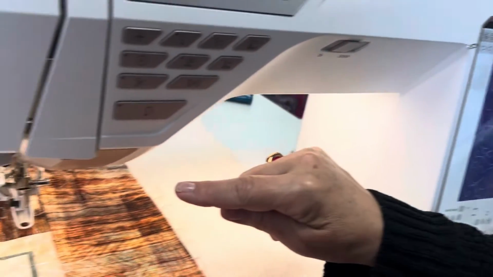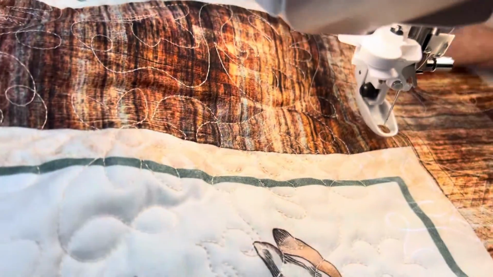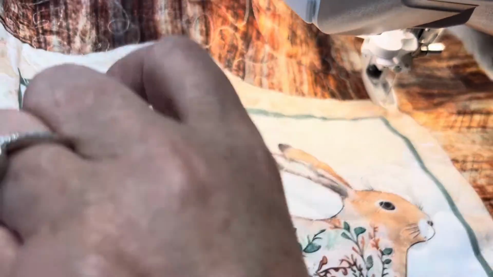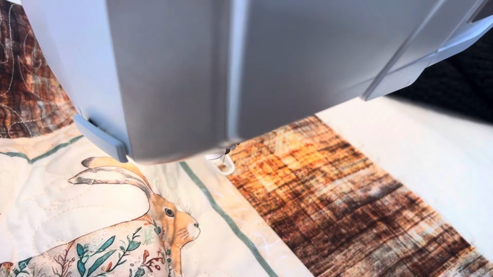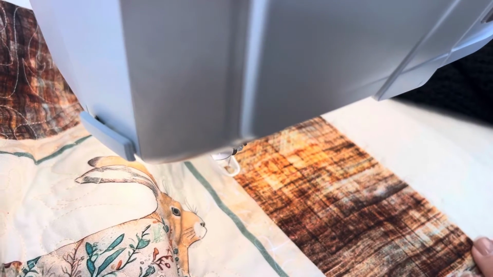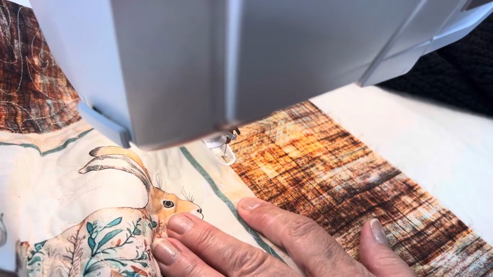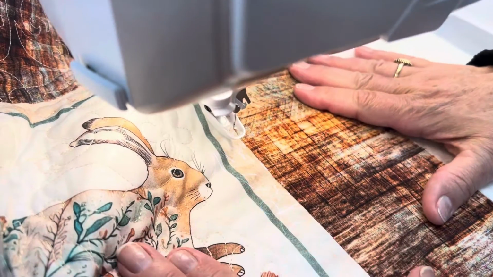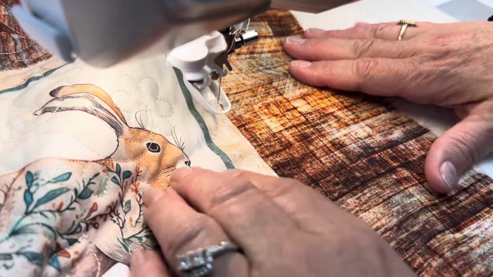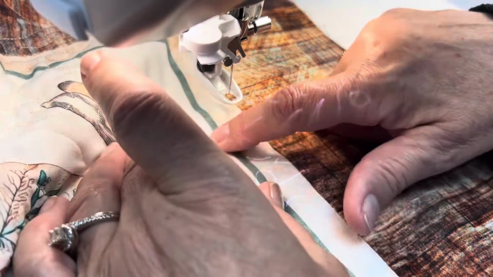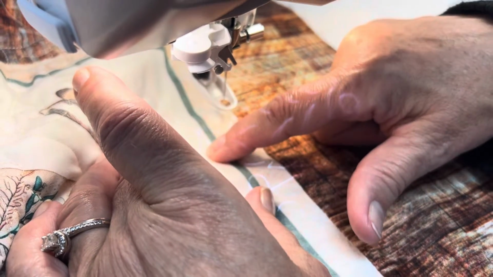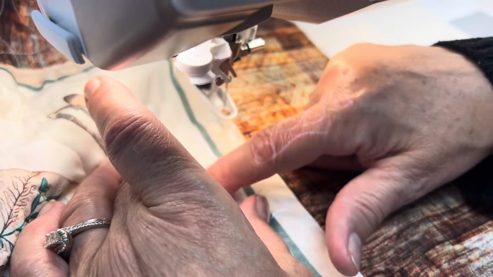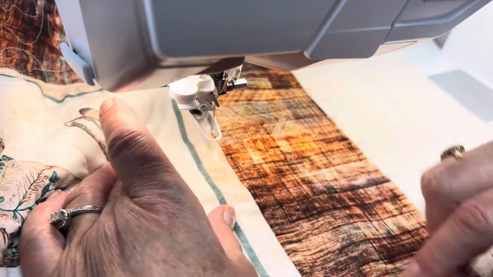So if I look over here, there's my needle position, and there's the beginning of my design. So I can line that right up just like that. I hope you can see this. It might be hard. Can you see it? I can see the projection. Okay, it's white. So that is the beginning of my design. It's perfectly aligned with where I left off in the last design.